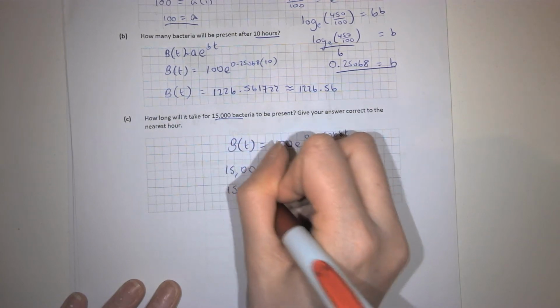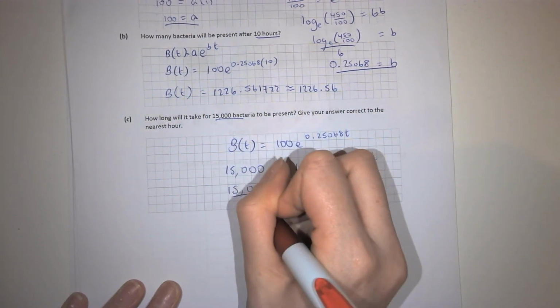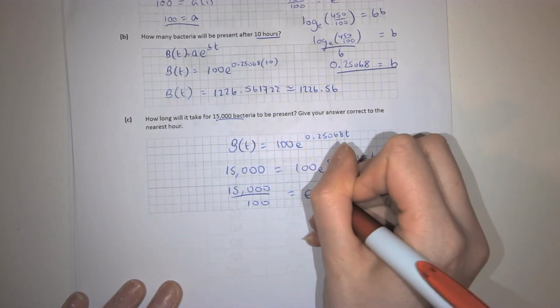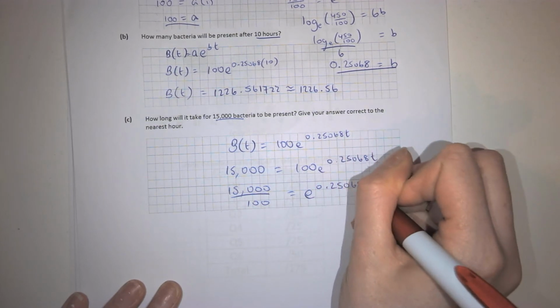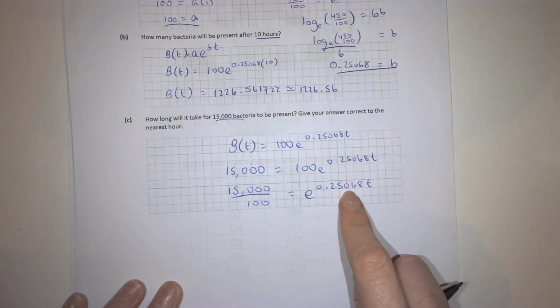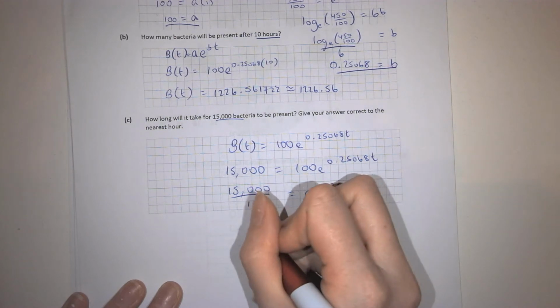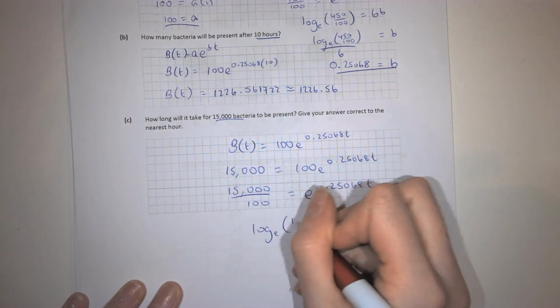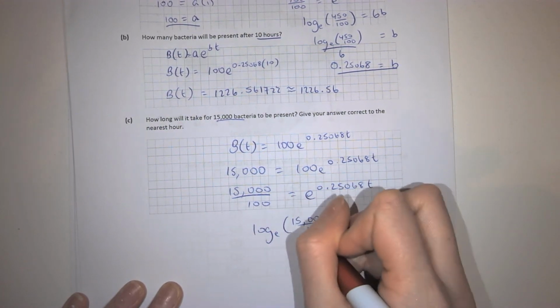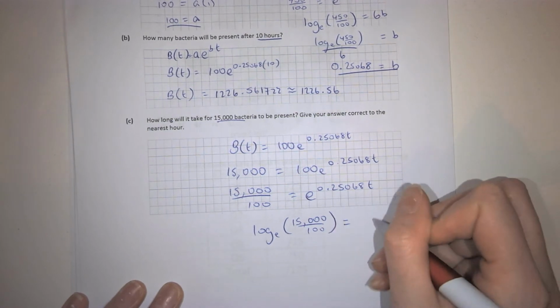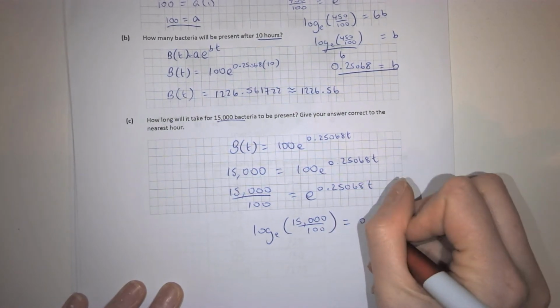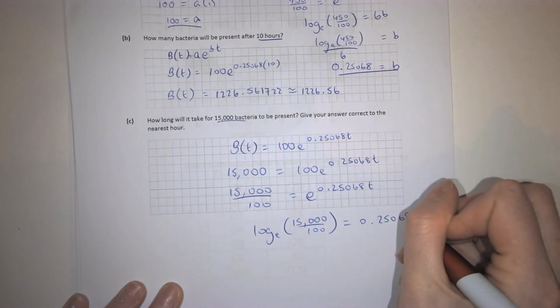Again, first protocol is always divide across. And again, I notice that my variable is in my power. That would mean that I need to use logs. So log to base e of 15,000 over 100 is equal to 0.25068t.